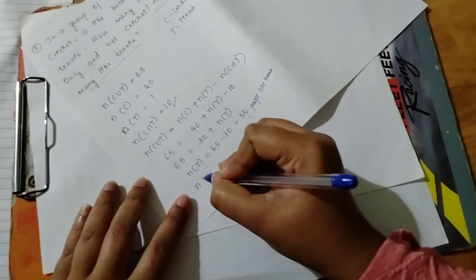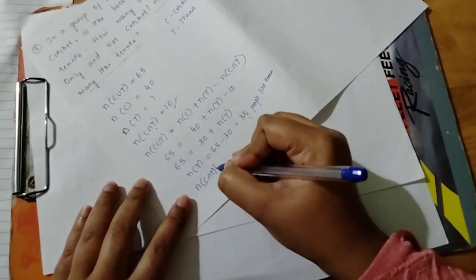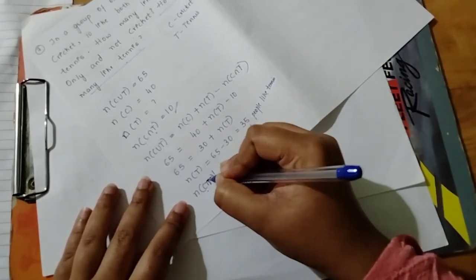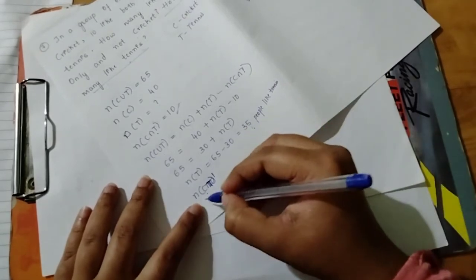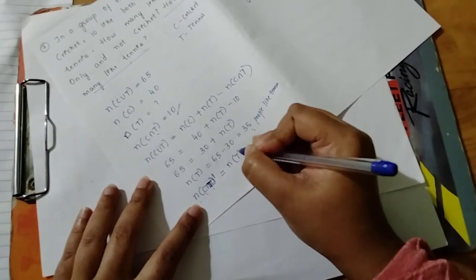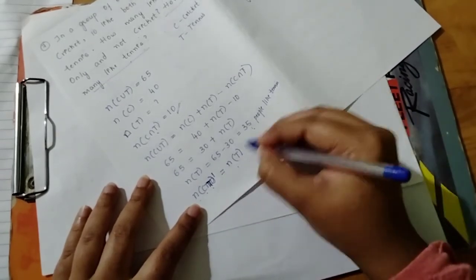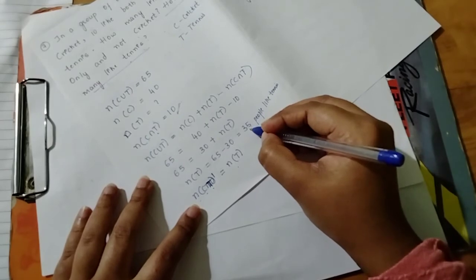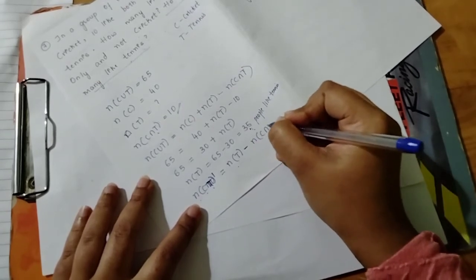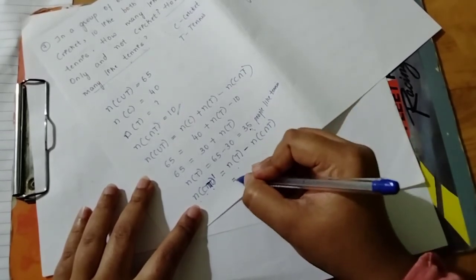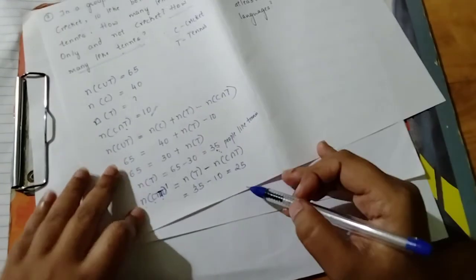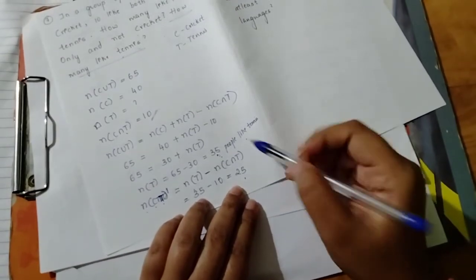Okay, so n of C intersection T dash you need. Sorry, n of T dash you need. What is n of T dash? They are liking only tennis, not cricket. So what I have to do, from the total number of people playing tennis, how many are playing tennis? 35 people. They are liking tennis. In that, I remove the people who are liking tennis and cricket also. So 35 minus 10 will be equal to 25. So 25 people will like only tennis.